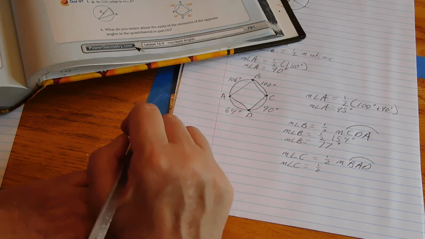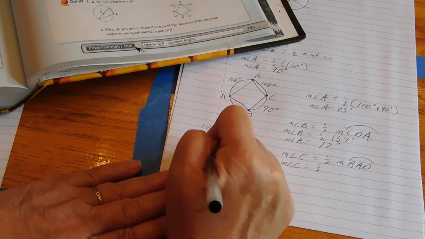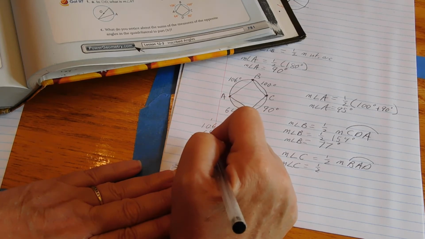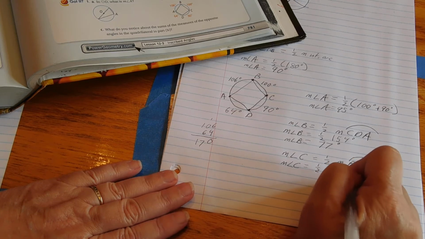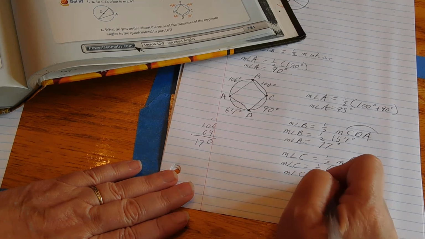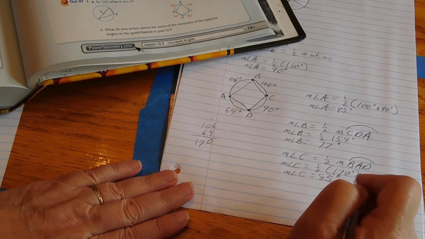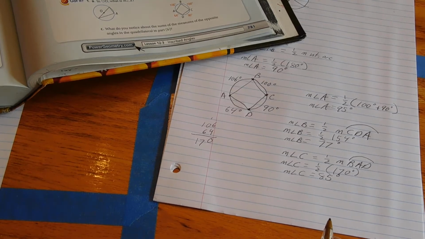I'll have to do that on the side because I didn't do that in advance. 106 plus 64. Duh, I should have been able to do that in my head. 170 degrees. So the measure of angle C is going to be 85 degrees. And that's how you do those. Let me double check and make sure that was right.